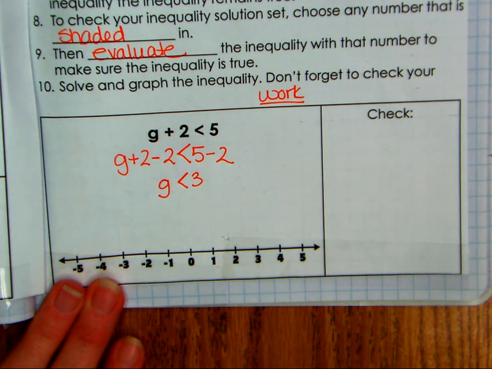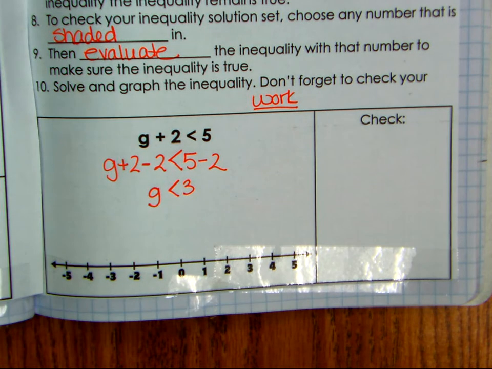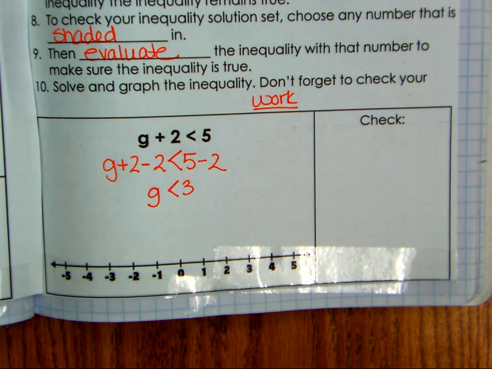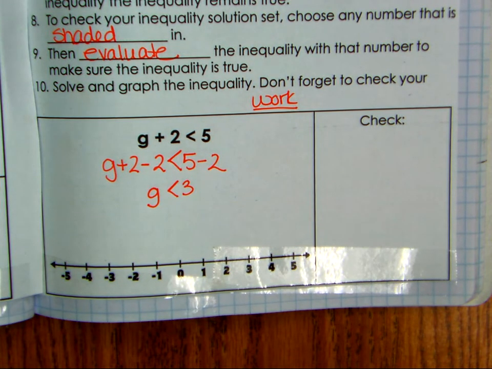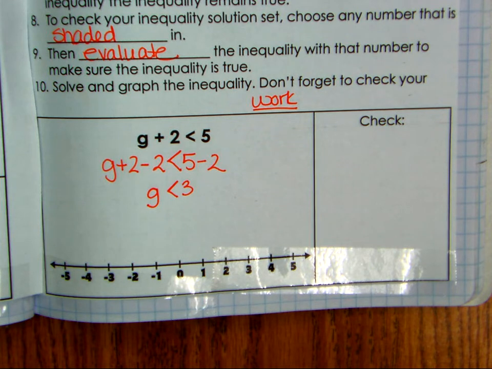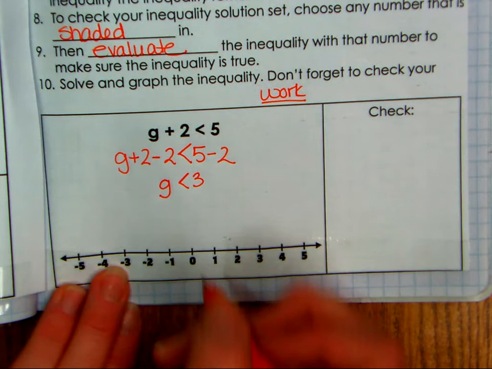So remember, when we have a closed dot, that means that the number is included. It's like a greater than or equal to, or less than or equal to. It's an open dot if the number is not included, like less than or greater than. So in this case, do we have an open or closed dot? Class? Open, right? Because it doesn't have the equal to. So we're going to go to 3 and we're going to make an open dot.